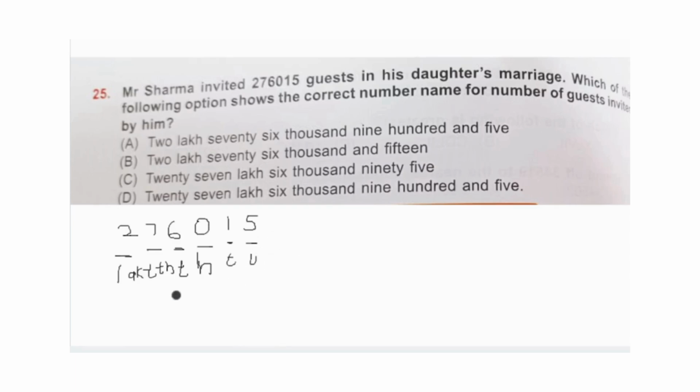Now you can also write this as 2 lakh plus 70,000 plus 6,000 plus 10 plus 5. But to solve this question quickly, we can simply interpret this as 2,76,015, which is our option.